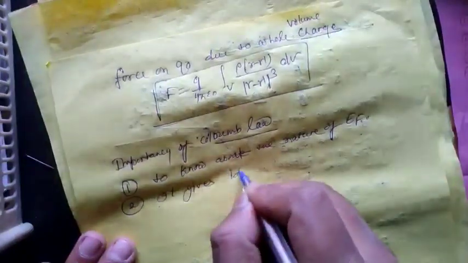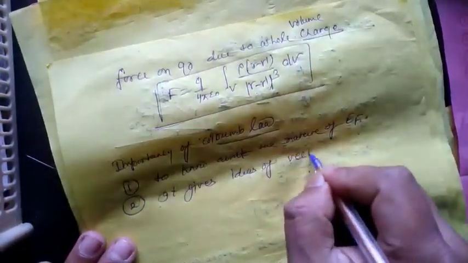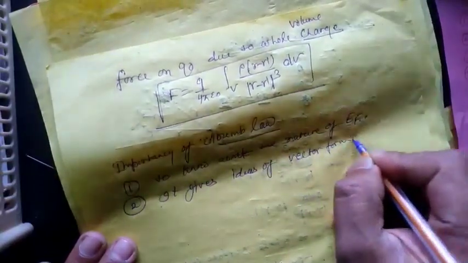It gives an idea of the vector form of Coulomb's law.